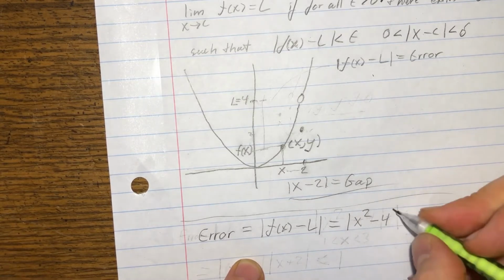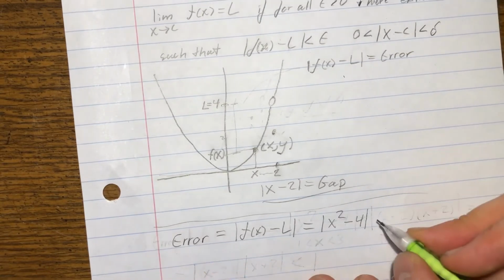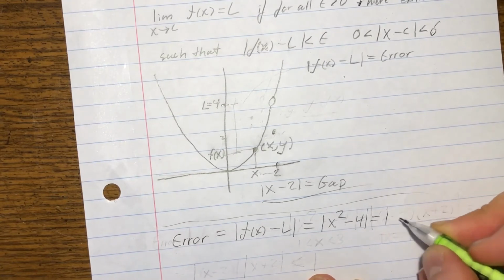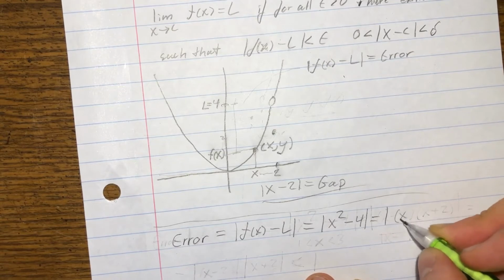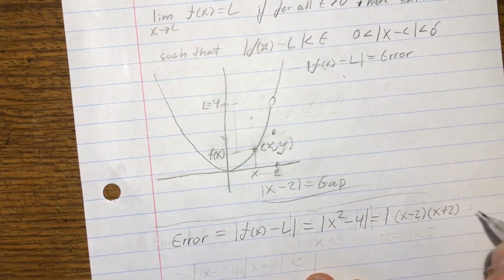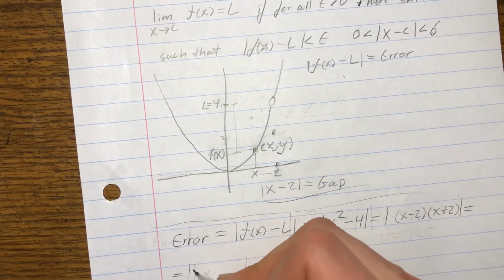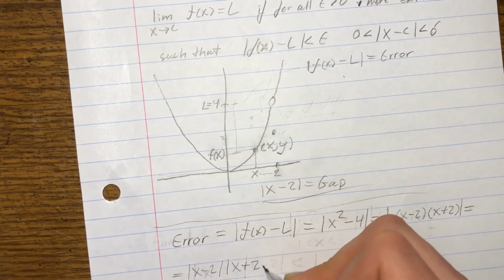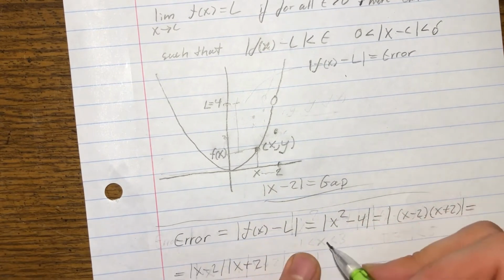And then continuing with our algebraic simplification, we have the absolute value of x minus 2 times x plus 2, which is also equal to the absolute value of x minus 2 times the absolute value of x plus 2.